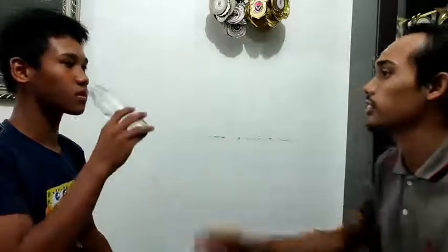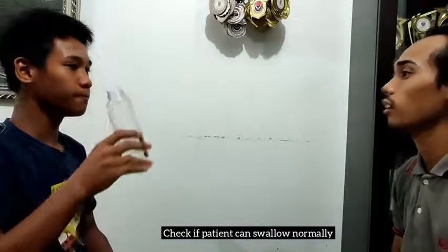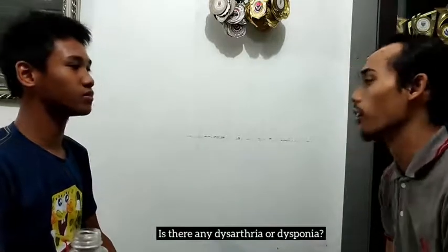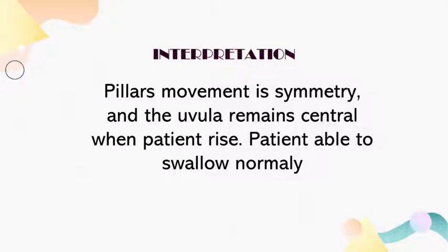Next, I want you to drink this water. Okay, good. Do you have any problem? No. Okay, good. Interpretation: the examiner can see that palatal movement is symmetric and the uvula remains central when the patient says ah. Patient is also able to swallow normally.